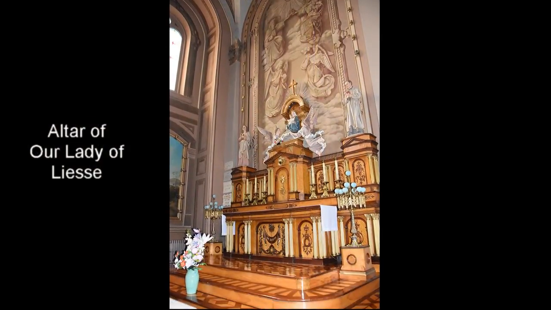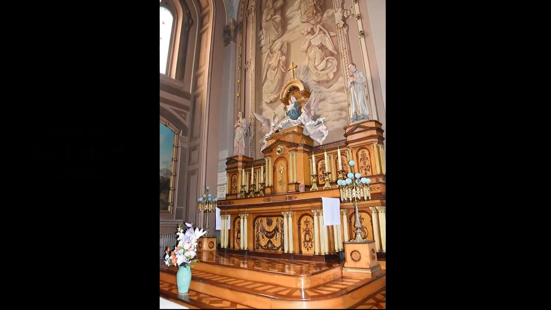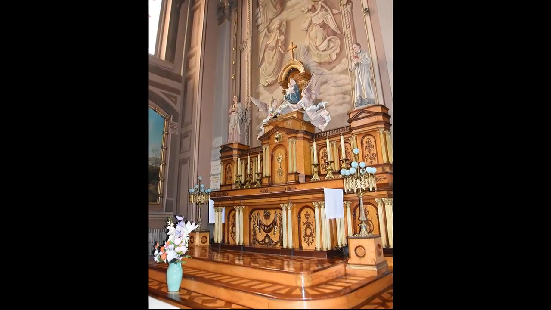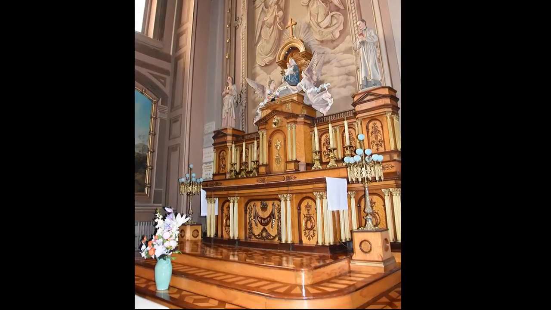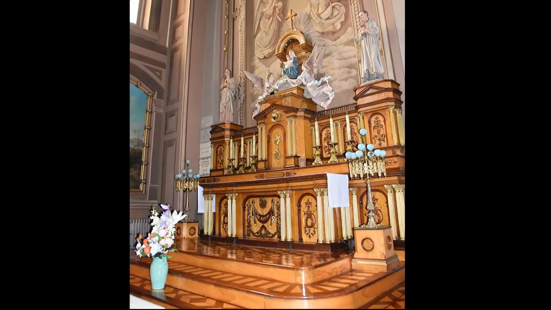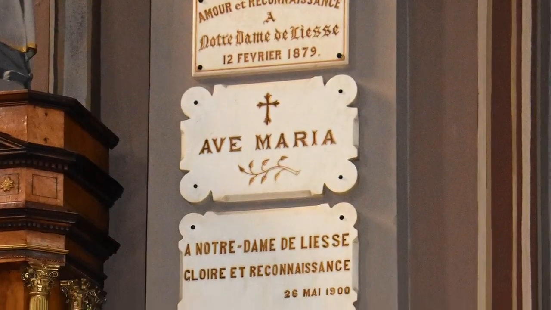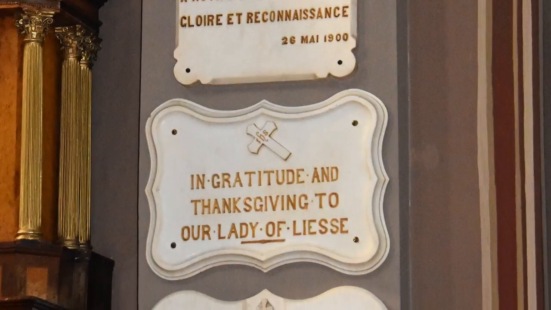In view, the altar where a statue of Our Lady of Liesse takes center stage. The statue was brought back from France in 1877. It contains the ashes of the original statue, which was burnt during the French Revolution. These votive offerings are reminders of favors obtained by praying at the foot of this altar.